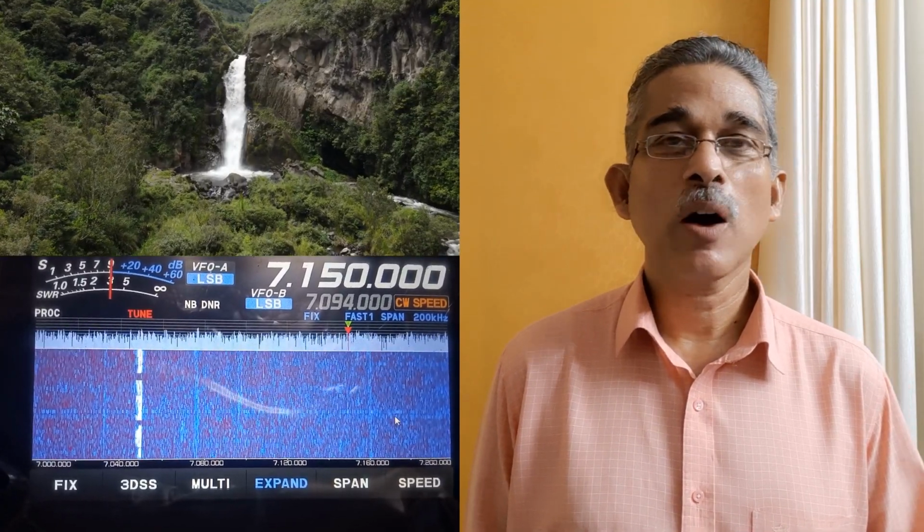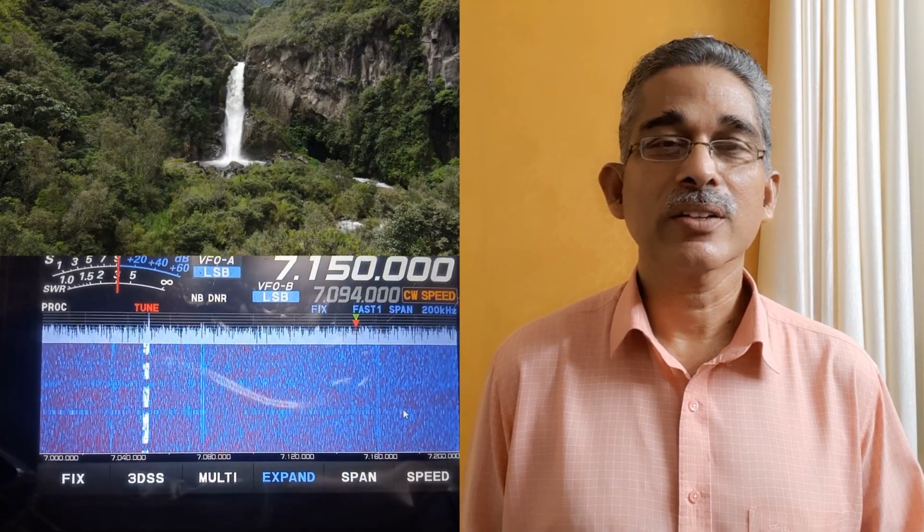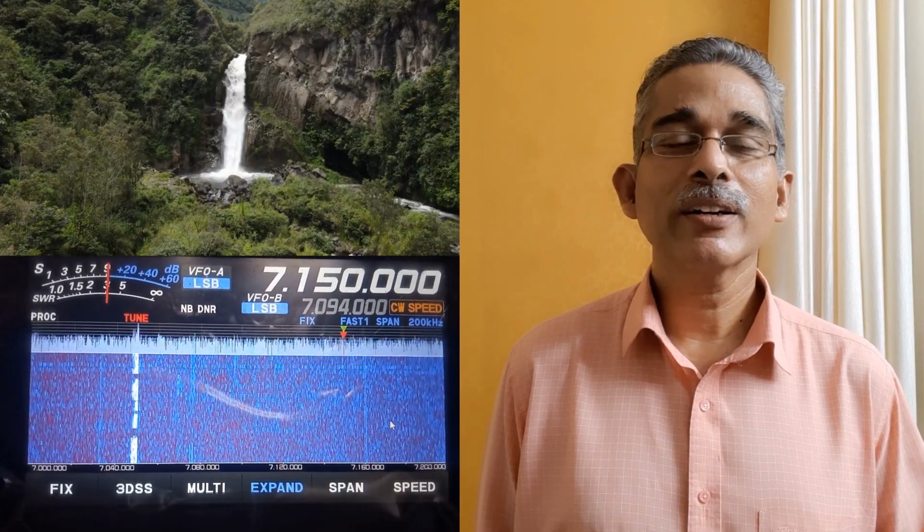Now, why is this display called a waterfall display? You can compare it with a natural waterfall in which water falls from the top of the hill, or whatever is the upper part, and falls down in a stream. That is what you see as a waterfall, either on a dam or a natural waterfall somewhere in the forest. You see water falling from a height downwards. This is exactly like what you see in the waterfall display.